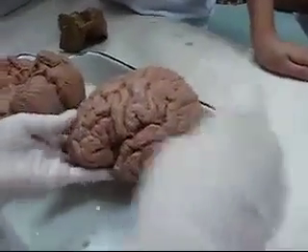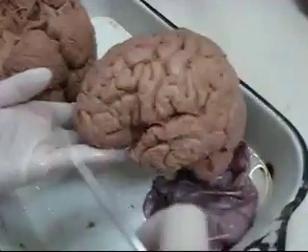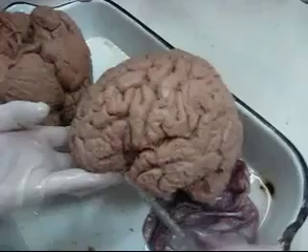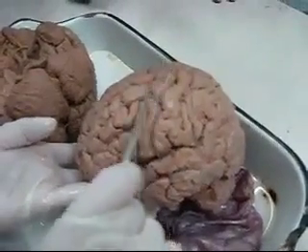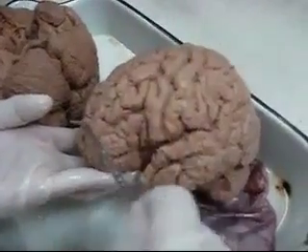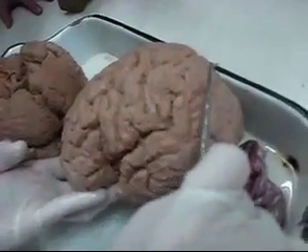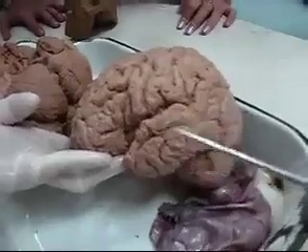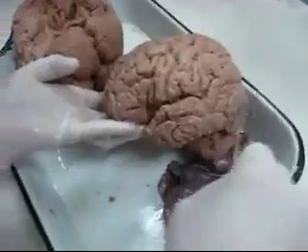Okay? So, your cerebral cortex, you know that it's divided into lobes by your central sulcus of Rolando and your lateral sylvian fissure. That part in front of the central sulcus is the frontal lobe, while that lobe behind the central sulcus is your parietal. That part below the sylvian fissure is your temporal. Okay, and of course this is your occipital pole.